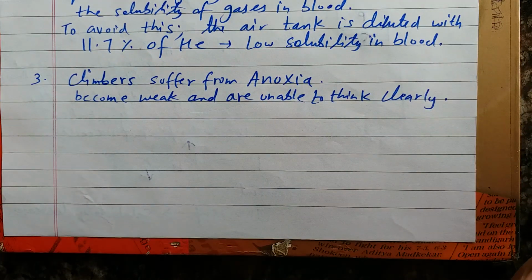So climbers and people who live at hill stations or hilly areas suffer from anoxia, in which they become weak and are unable to think clearly.